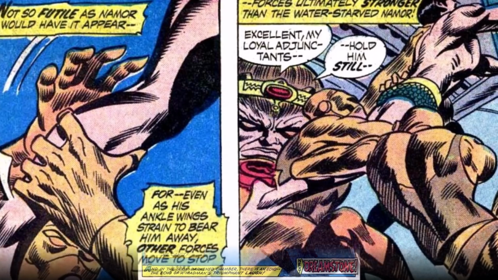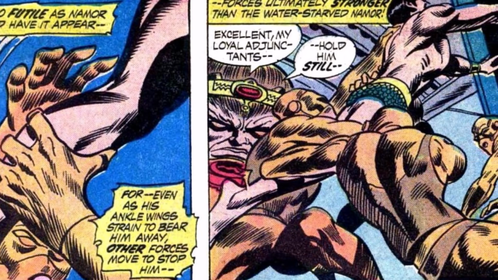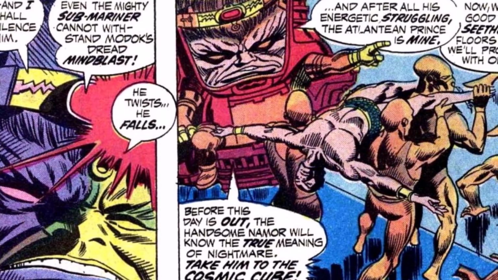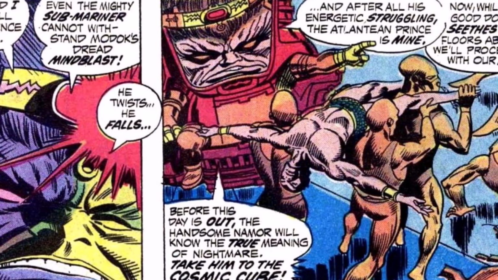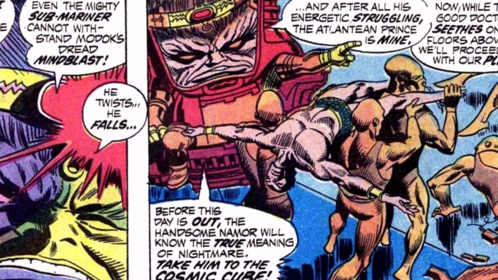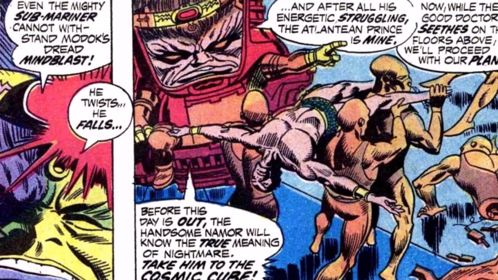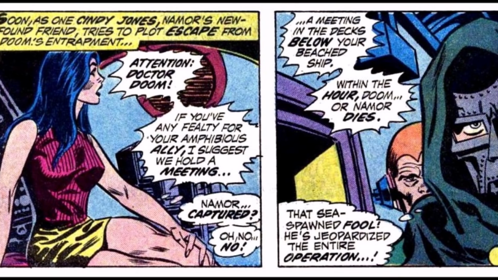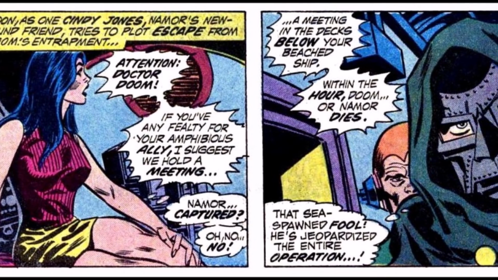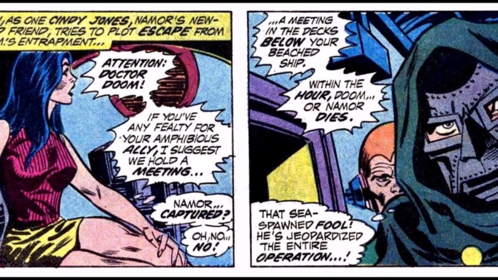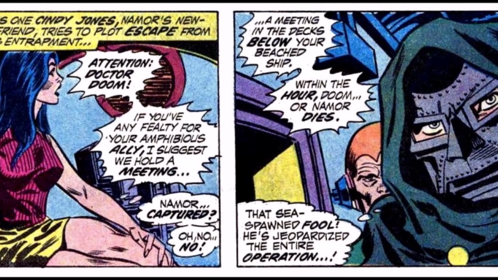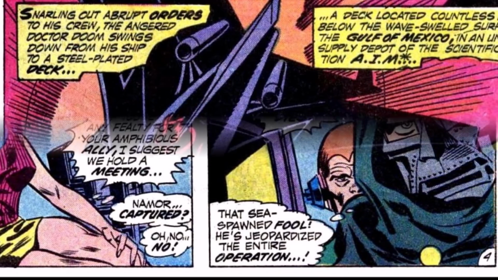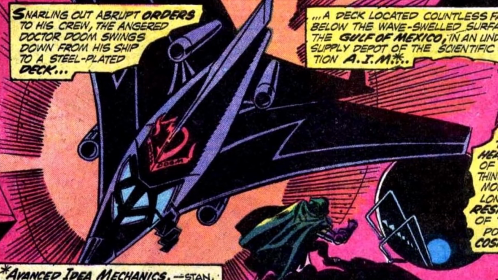He is soon overpowered by the android army, and after the battle is over, MODOK throws in an extra mind blast to ensure Namor stays subdued. MODOK orders his creations to take Namor to the Cosmic Cube. MODOK then radios over to Doom to let him know that the two of them need to have a little one-on-one meeting within the next hour or he's going to kill Namor. Doom leaves his ship for his meeting with MODOK.